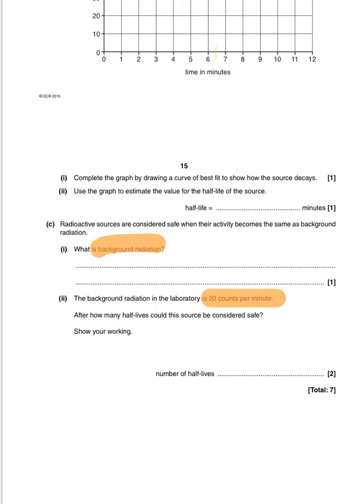So, for example, the first half-life starts off about 125. The next one would probably be around about 63. The next one would be half that, so about 31, still not safe. And the next one would be about 15, 16, depending on how you round it. So then you just add up the number of half-lives, and the half-lives are represented by the arrow. We've been through this one before.